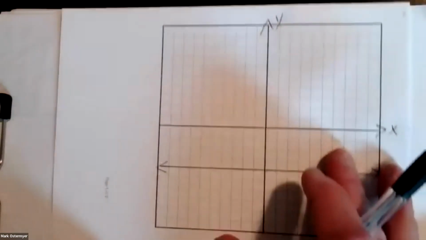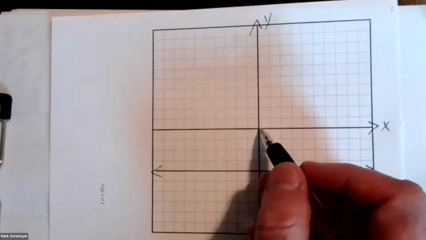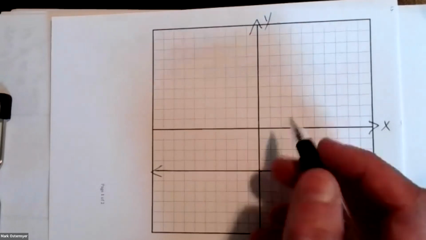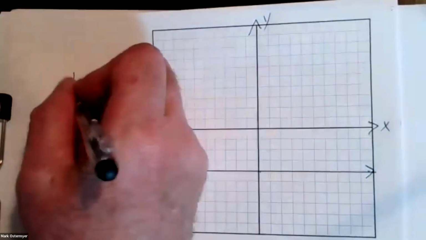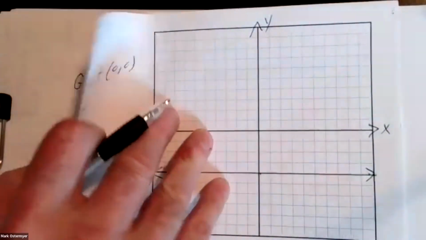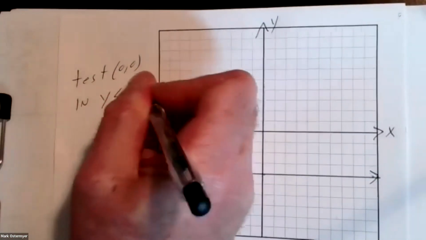To determine that, we choose a convenient test point. And the one I've always been using has been the origin. The only time you cannot use 0, 0 as a test point is if your line ever goes through 0, 0. Then you'd have to choose some other point. But 0, 0 is available. So we're going to test out 0, 0 in the inequality. And the inequality is y less than or equal to -4.